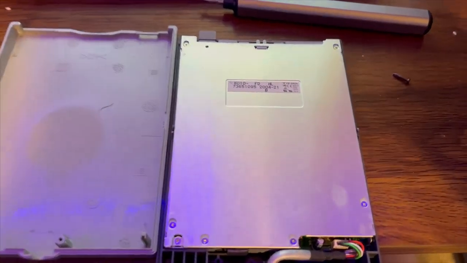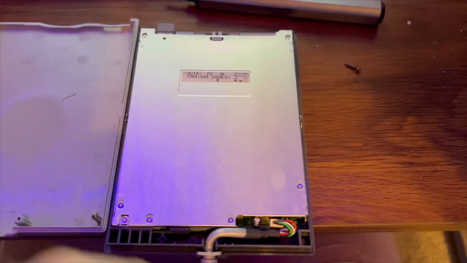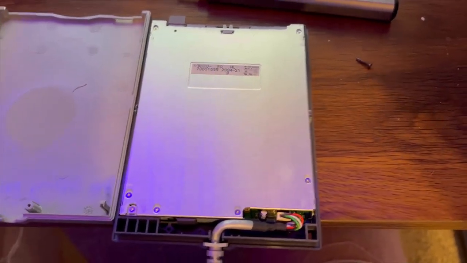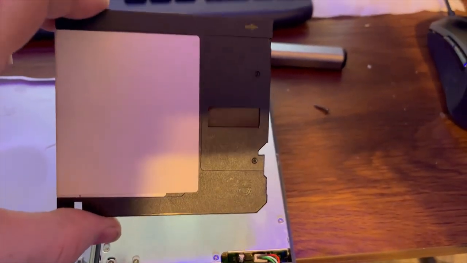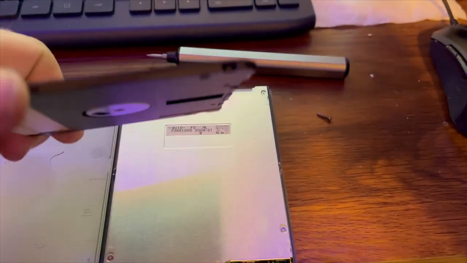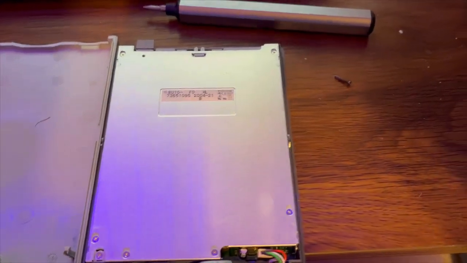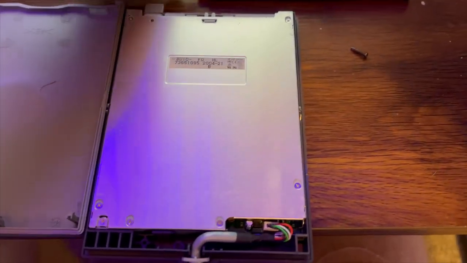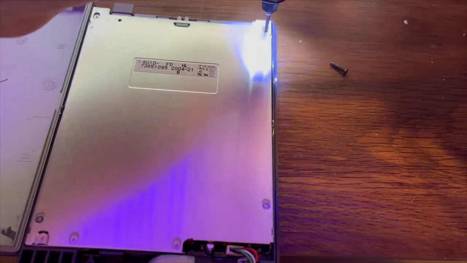So I'm going to go ahead and start this video with a very interesting problem. This is my USB floppy drive, and this drive has a shield stuck in it. It actually had two. I got one out, but I'm going to have to actually pull it apart to get the other one out. I find this uncommon problem. This is also the only floppy drive that I have.